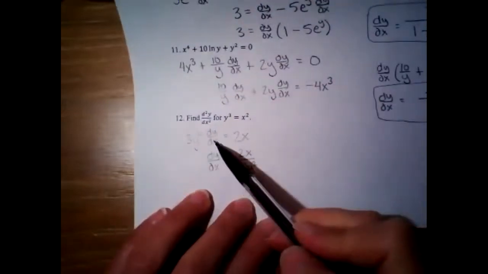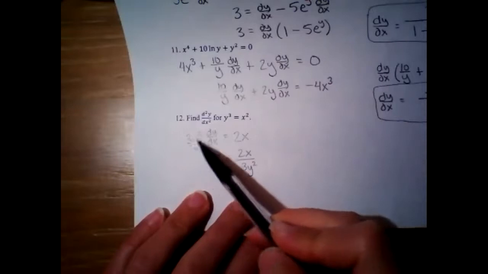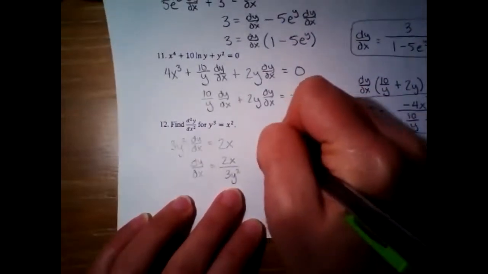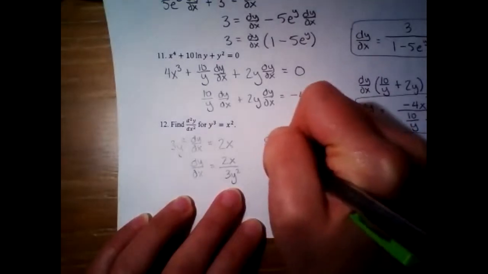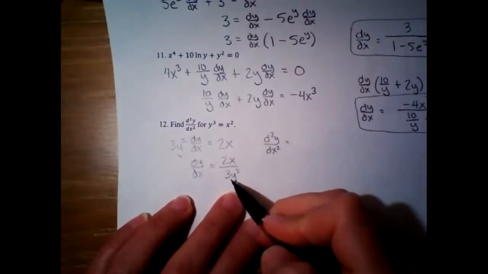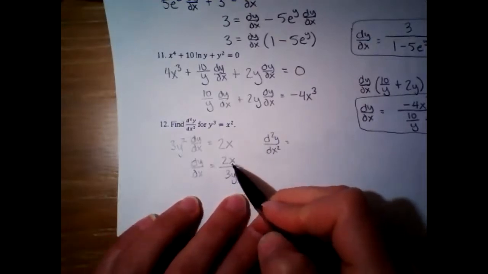All right. So anyway, back to this. We divided over the 3y squared. So this is our first derivative. All right, so when we go to do the second derivative, it is going to involve a quotient rule, because we have a fraction here. So this is going to involve a quotient rule.